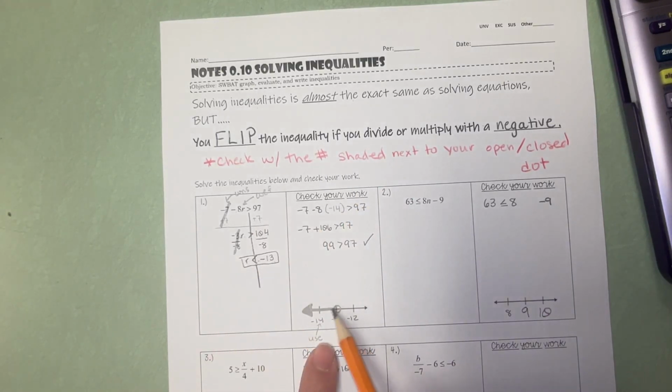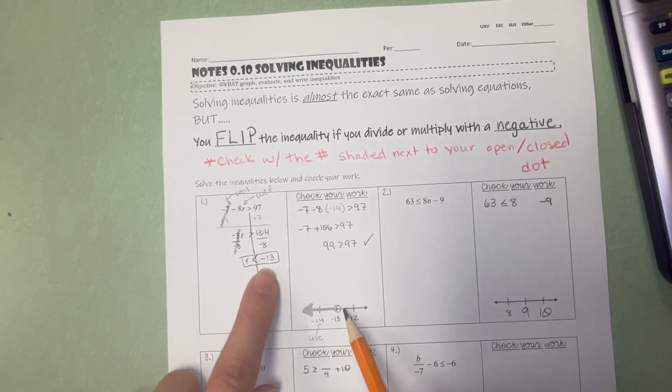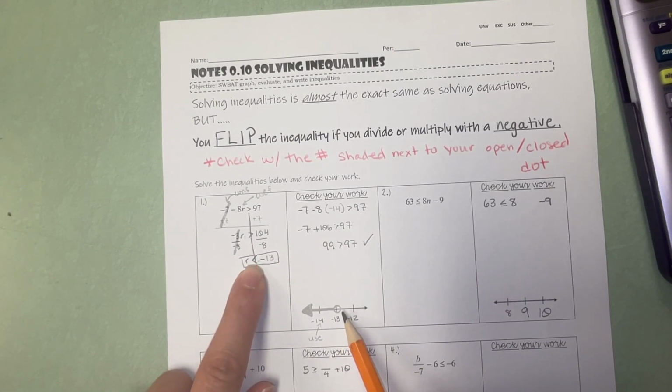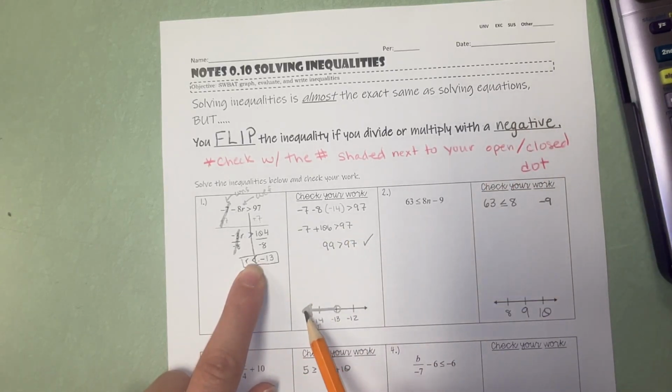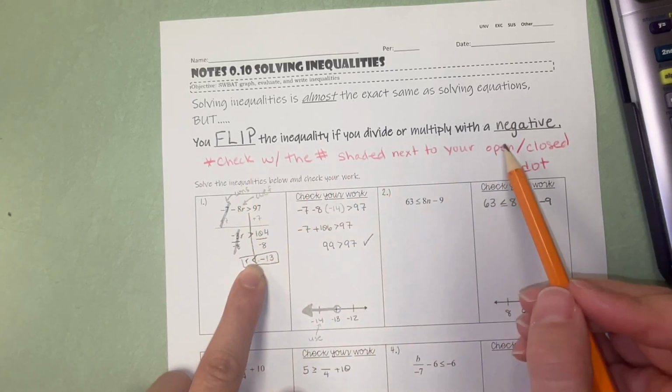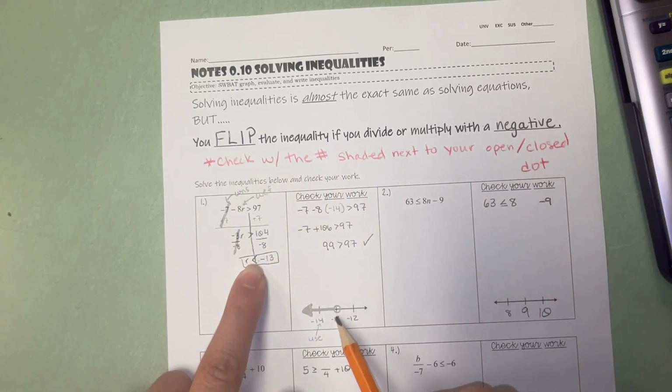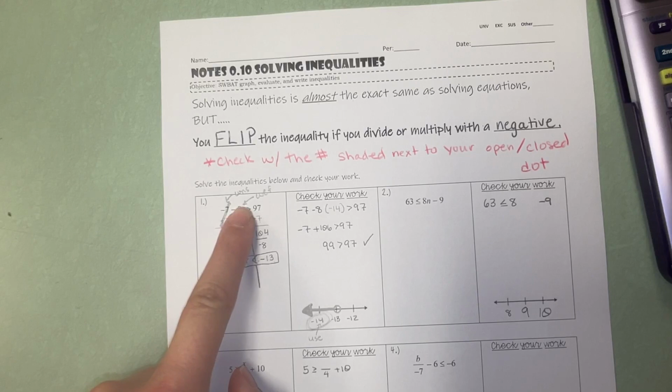So I'm going to graph this out on my number line here. I have an open dot because it's a less than symbol and it's pointing to the left, so I go to the left. When I check my work, you want to use the number that's shaded next to it. The number shaded next to is this -14. That's what I'll use to replace my r.